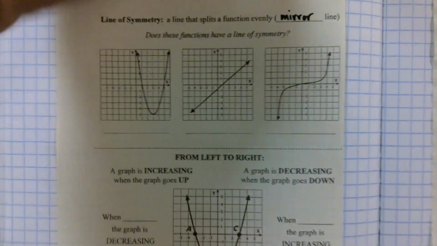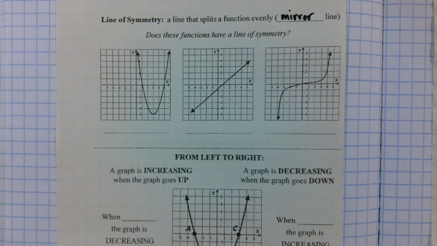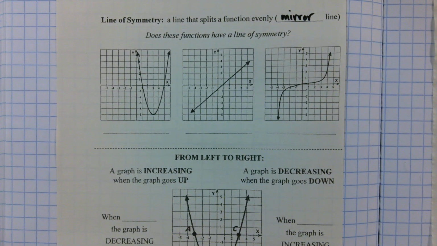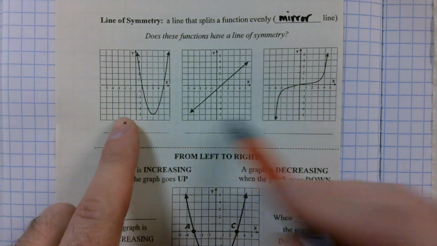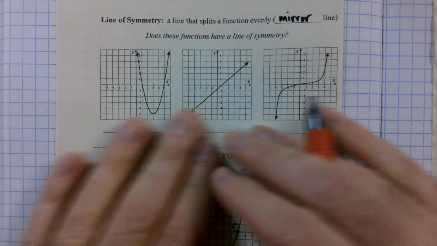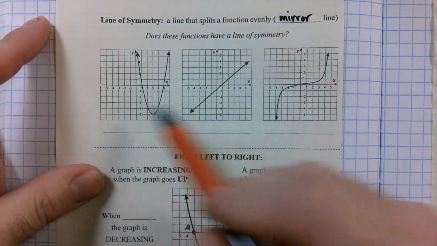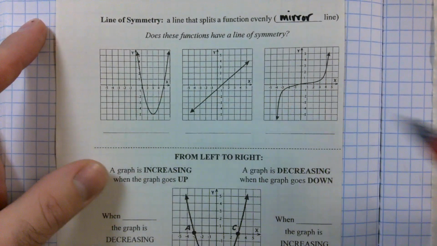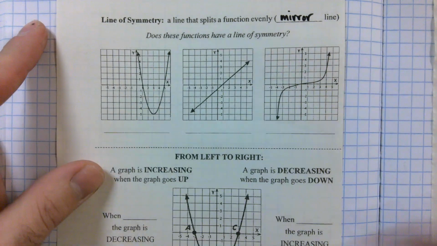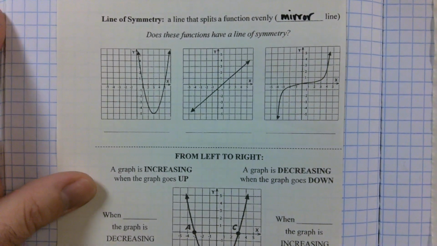Take a look at these three graphs. And for 30 seconds, talk in your groups. Which of these functions have a line of symmetry? Don't write anything down yet, because I don't want you to have to erase in case you're wrong. Just have a conversation. Which one of these do you think has a line of symmetry? Which one of them don't? Go ahead, take 30 seconds right now. Go.